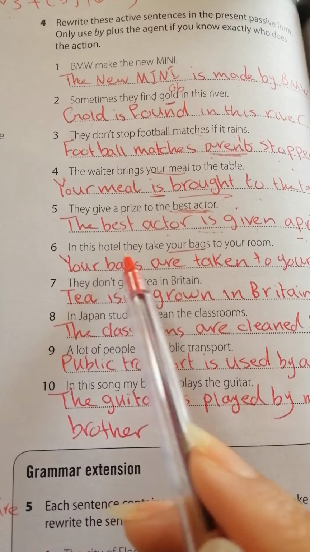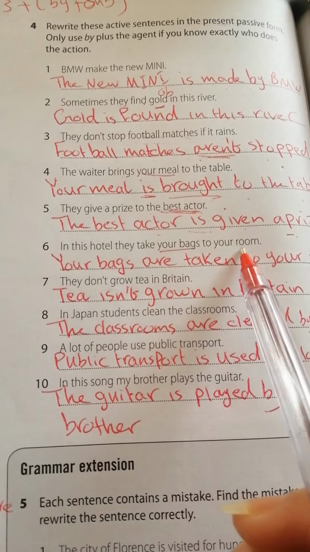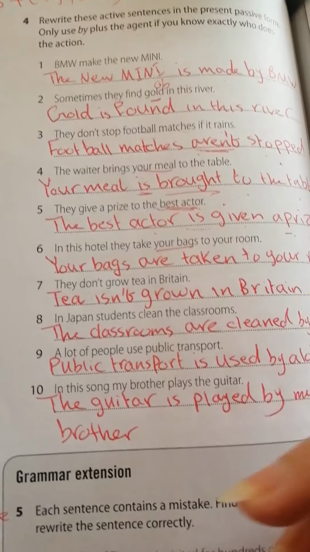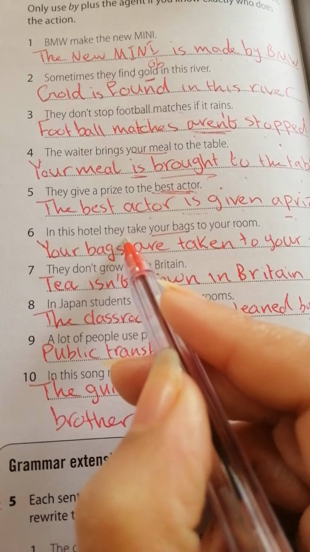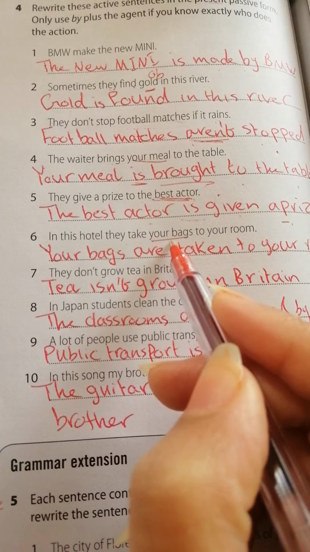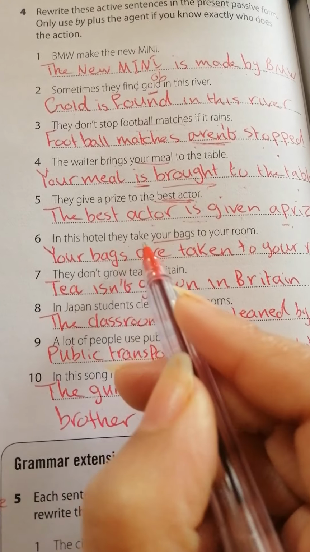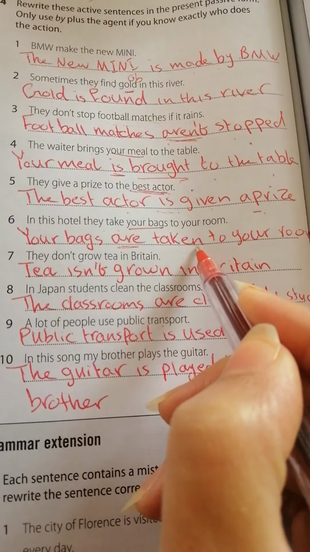Number 6, in this hotel, they take your bags to your room. Where is the object? They, subject, take, verb, your bags. So your bags, okay, are, and verb 3 from take is taken. Your bags are taken to your room.